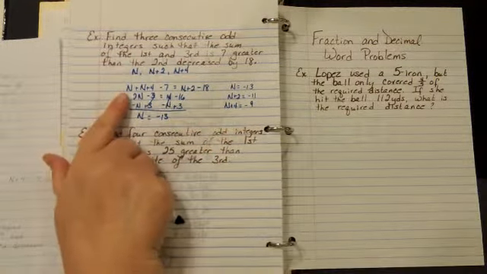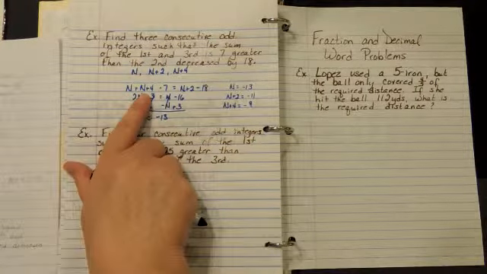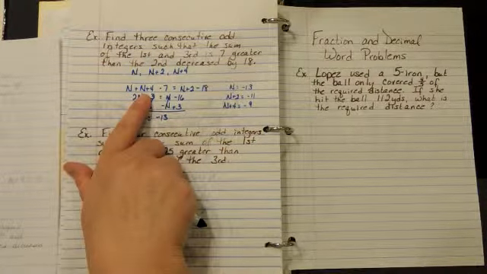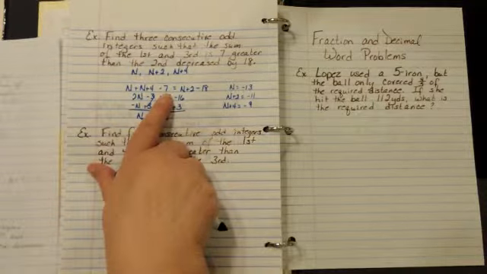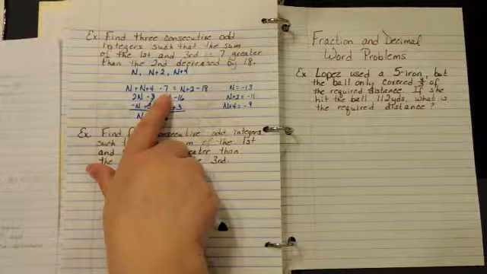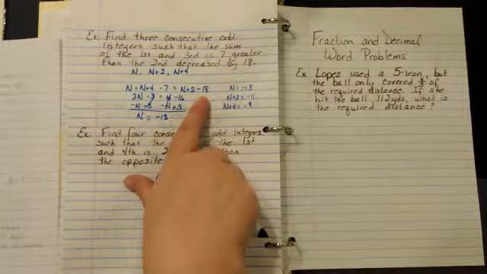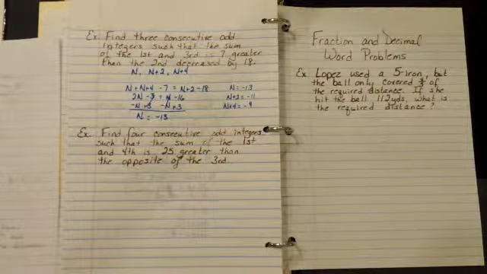So let's check this. We have negative 13 minus 9, so that would be negative 22, minus 7, which would be negative 29, equals negative 11 minus 18, which would also be negative 29. So that checks.